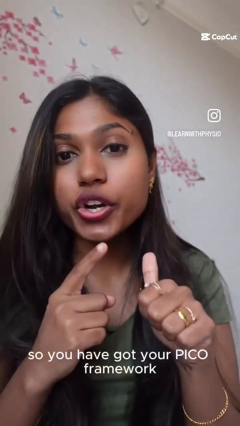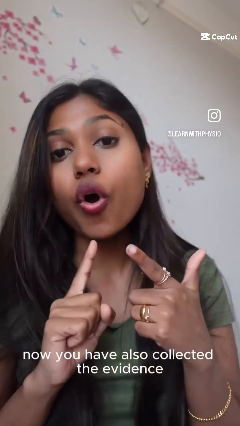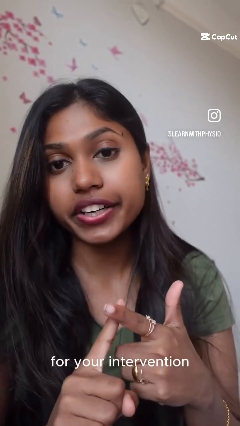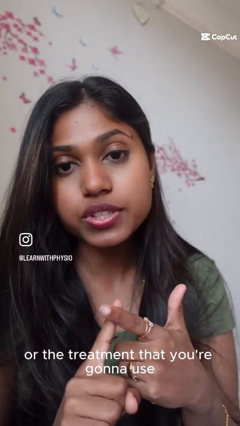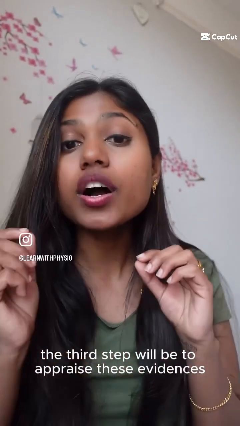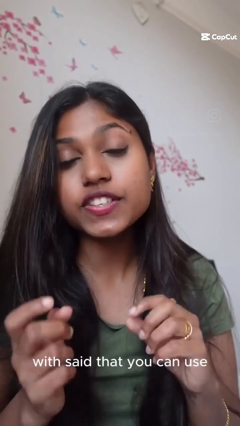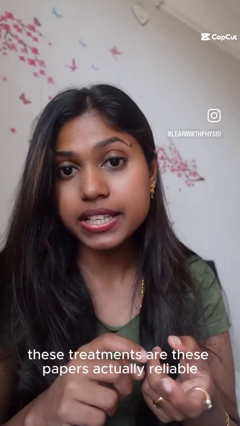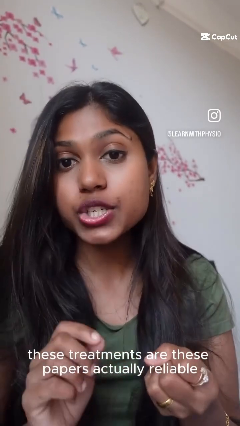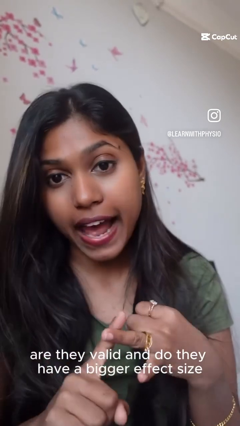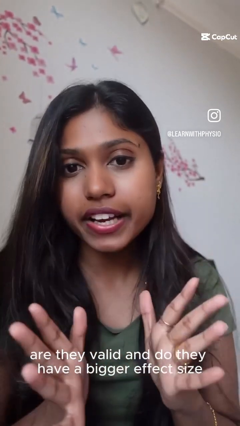Now, you have got your PICO framework. You have also collected the evidence for your intervention or the treatment that you're going to use. The third step will be to appraise these evidences. In simpler terms, you're going to check the research papers which said that you can use these treatments. Are these papers actually reliable? Are they valid? And do they have a bigger effect size?